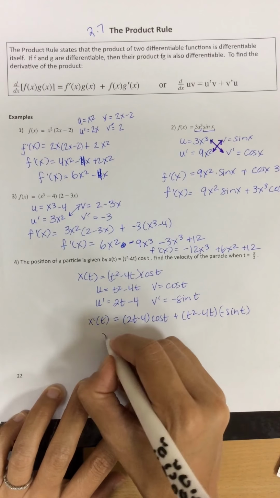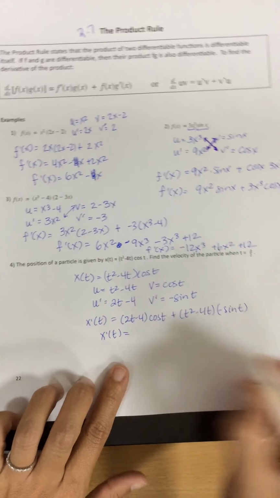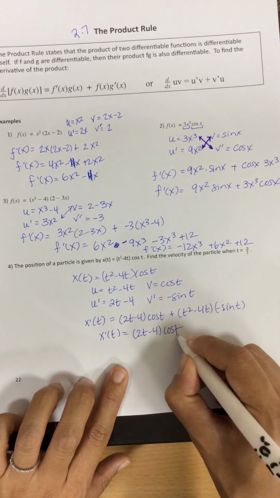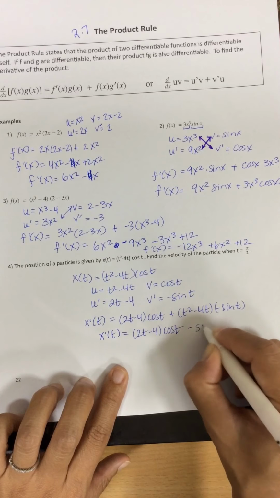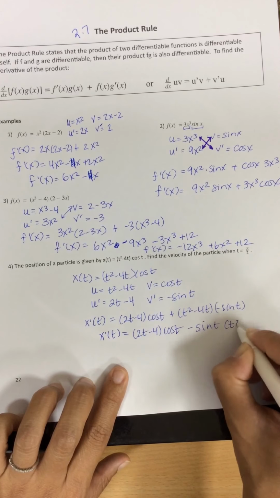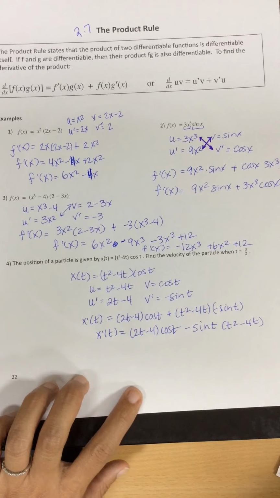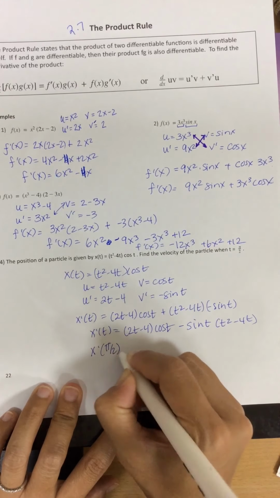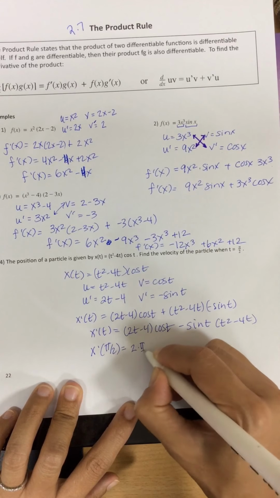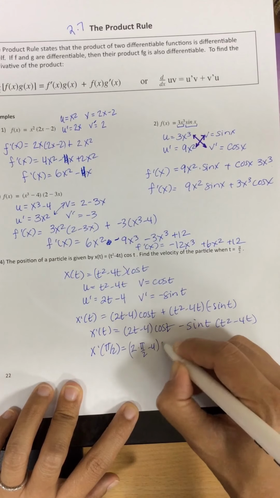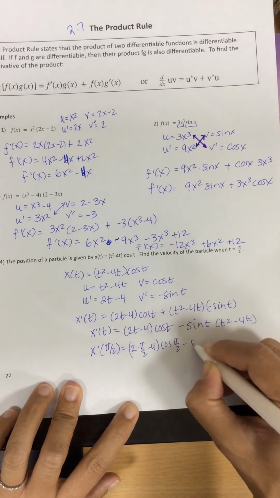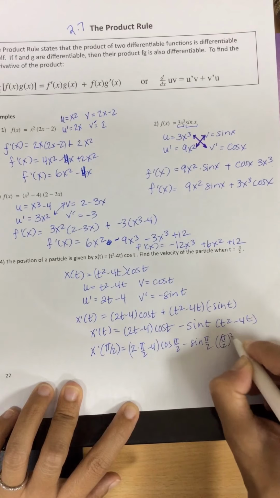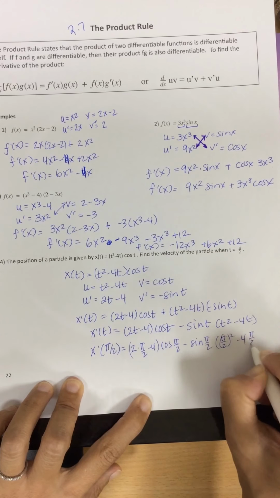Now we're just simplifying a bit. This one, I'm actually just going to leave like this over here. And then this one, I'm going to just move the sign to the front, like that. Okay? Because we need to evaluate it when t equals pi over 2. So x prime of pi over 2 is 2 times pi over 2 minus 4 times cosine of pi over 2 minus sine of pi over 2 times pi over 2 squared minus 4 times pi over 2.